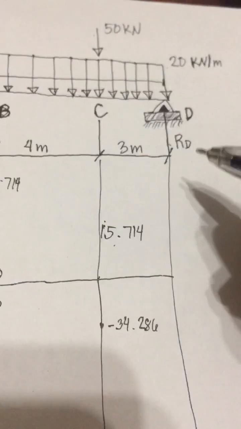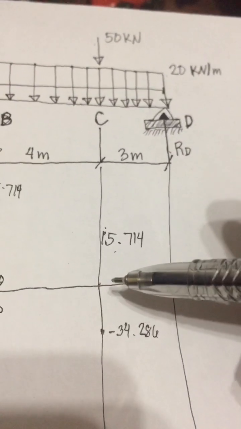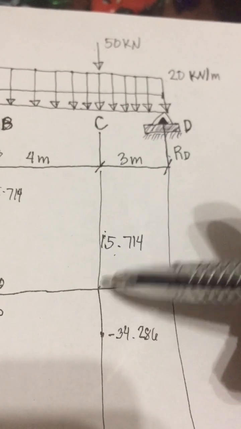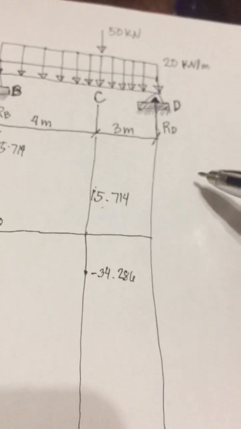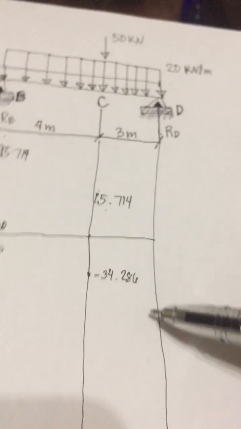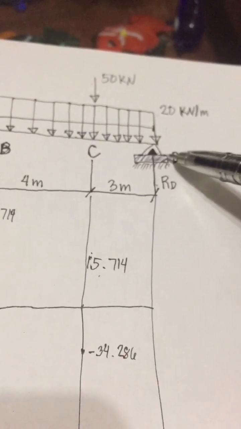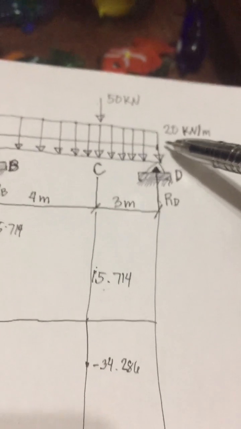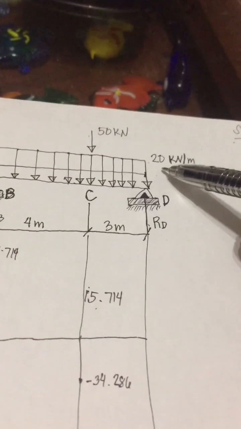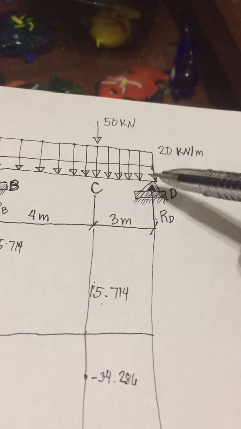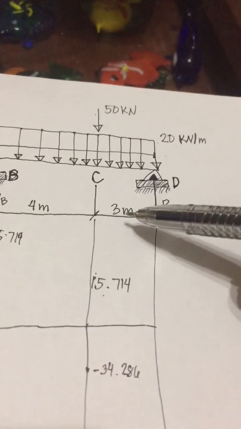Next, we're going to get the shear load from C to D. As you can see, there is a negative 34.286, and from C to D there is also a uniform load with a force of 20 kilonewton per meter. Since it is downward, it is negative.